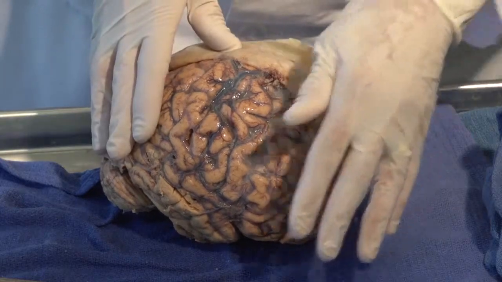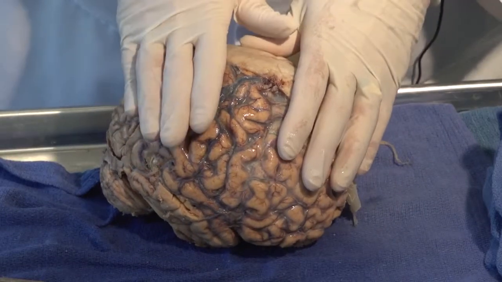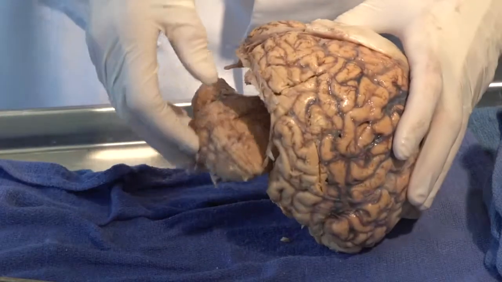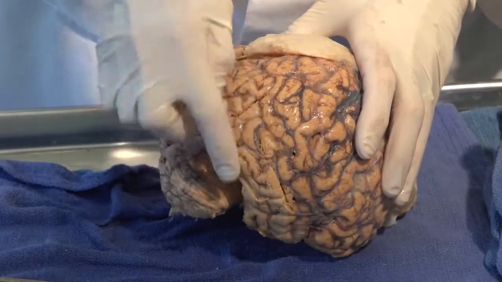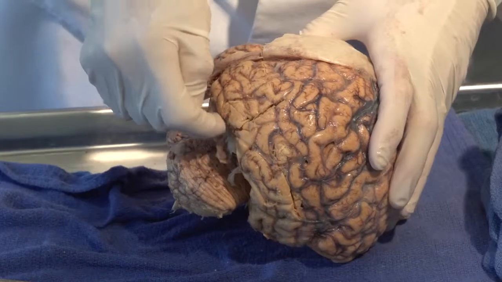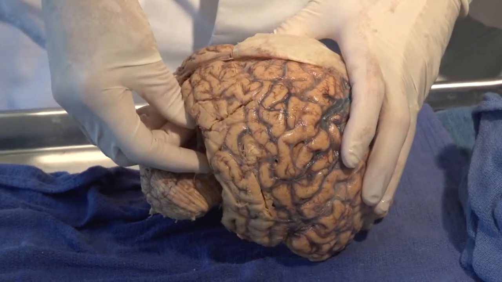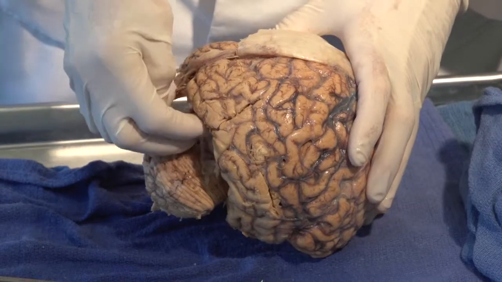So we want to think of frontal as motor, parietal as sensory. I've already mentioned that the occipital pole, this region here, is supplied by the posterior cerebral artery, and you want to associate that with vision.